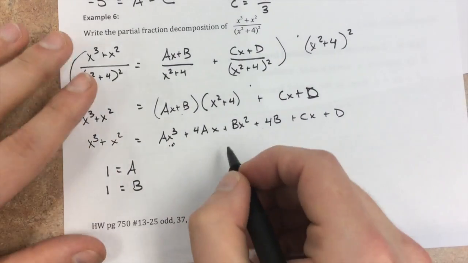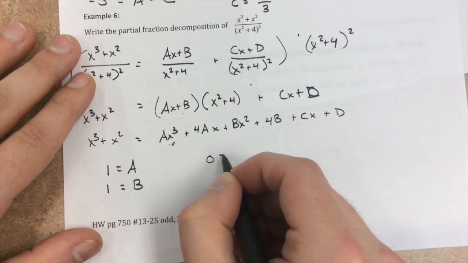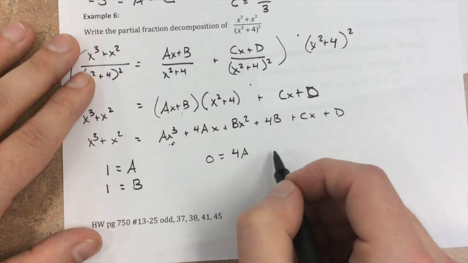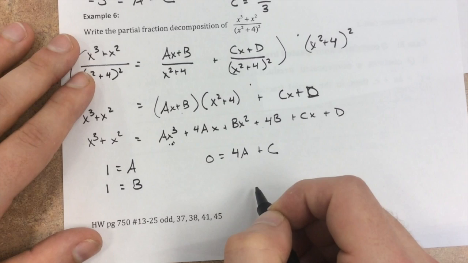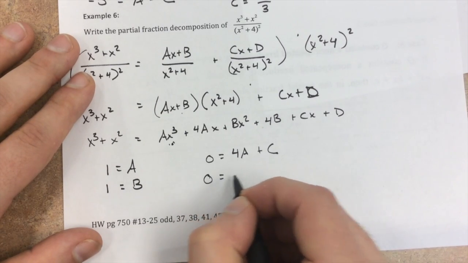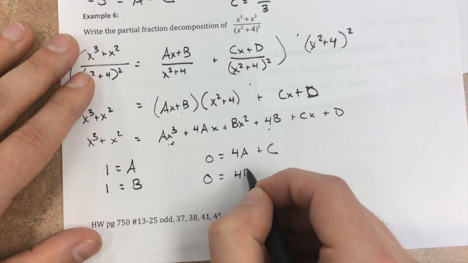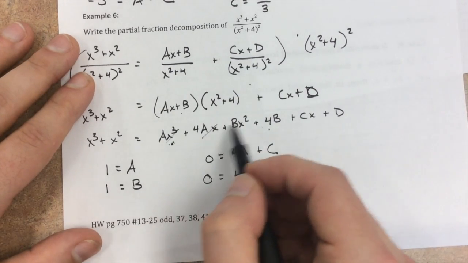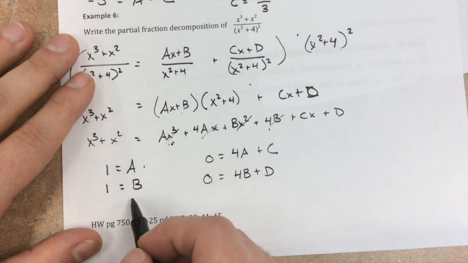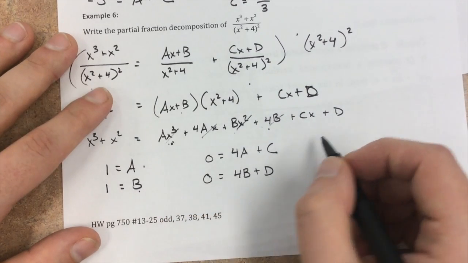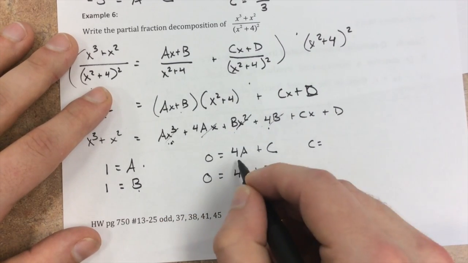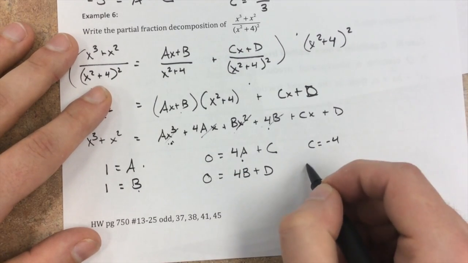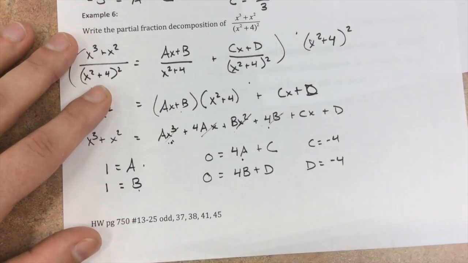I have 0 x's, so my third one would be 0 equals 4A plus C. And then my last one would be 0 equals 4B plus D. That takes care of all of these terms. I know A equals 1, I know B equals 1, so that means C equals, if I plug 1 in here, negative 4, and that also means that D equals negative 4.